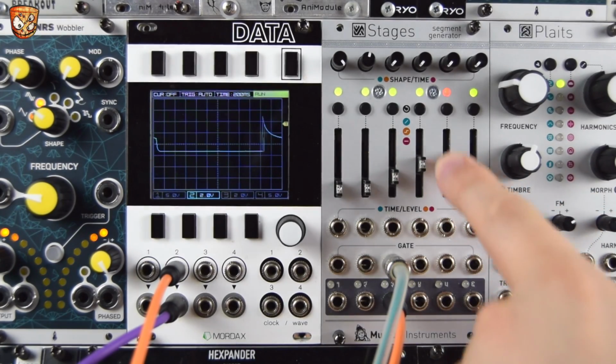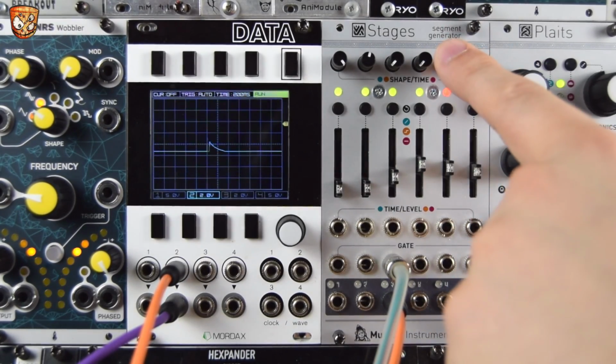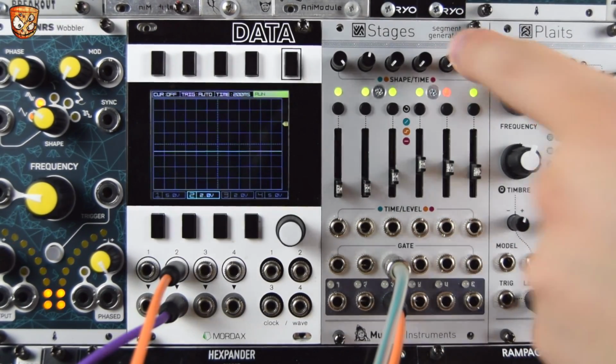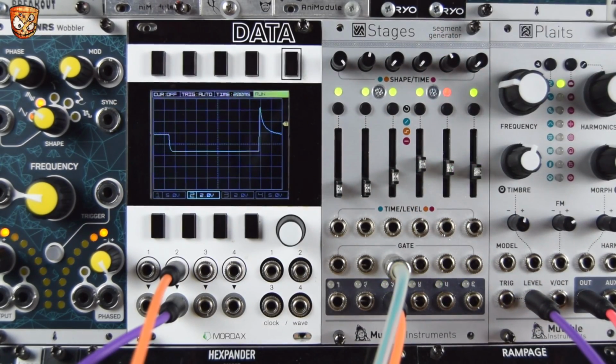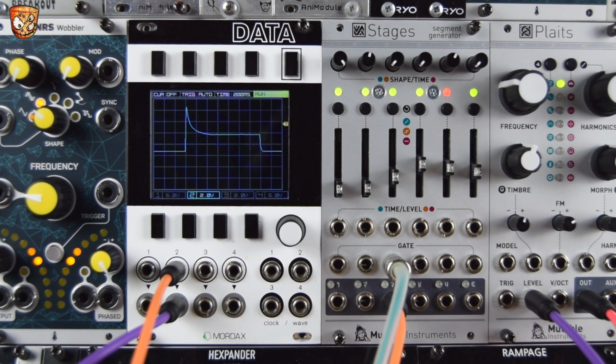Instead, this will still be the sustain level, but the time is set by the top knob. Now I'm just triggering this with a very tiny gate, but if I hold it, notice it has no effect.